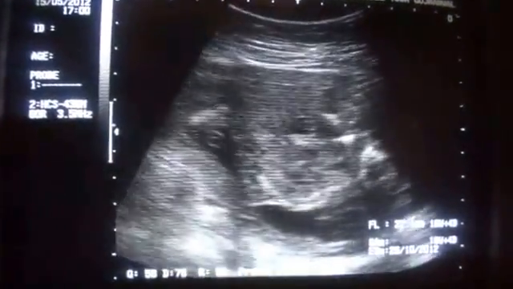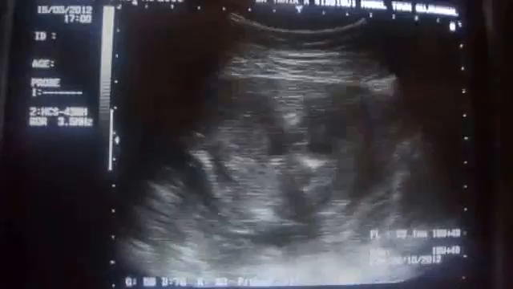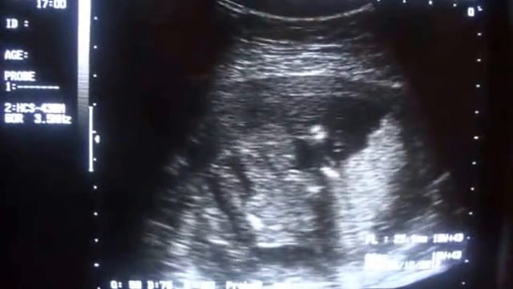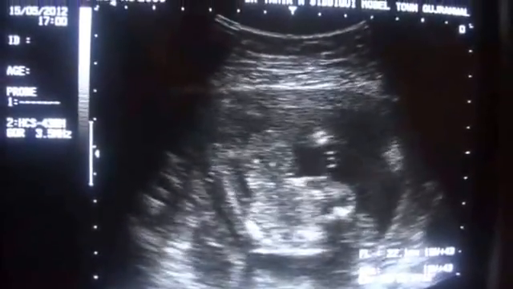This is the transverse. I am trying to get the transverse of the fetus. The benefit of that is that any abdominal defect, anterior abdominal defect, comes in view. And there you are seeing one.